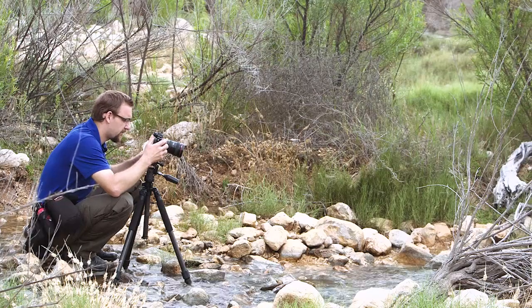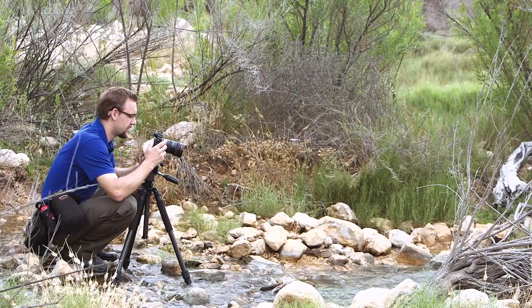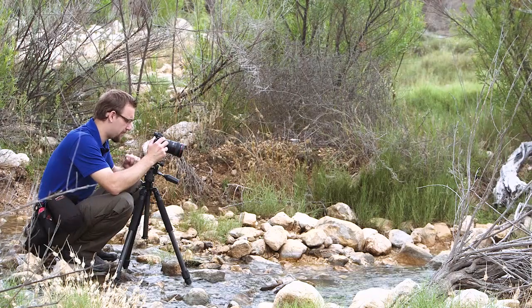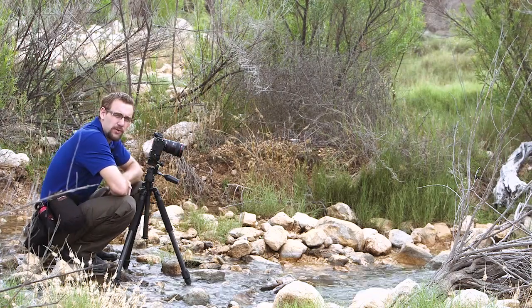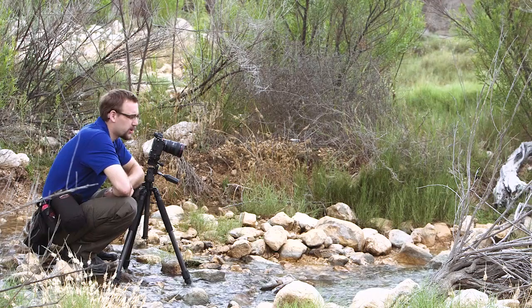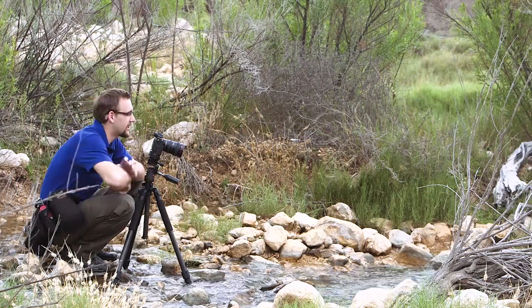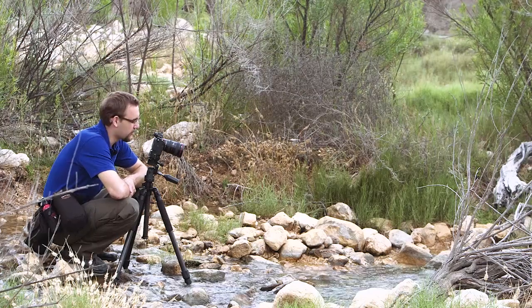I'm keeping the stream over here in the left, as you'll see. And I'm just going to do one more, about a quarter of a stop lighter. I just put the ISO up to 125, maintaining 30 seconds with this ND filter because we're getting nice silkiness in the water. It's looking really pretty coming down the rocks.